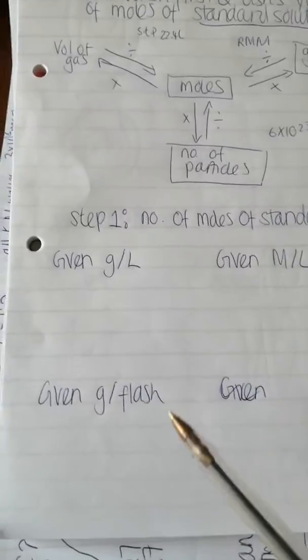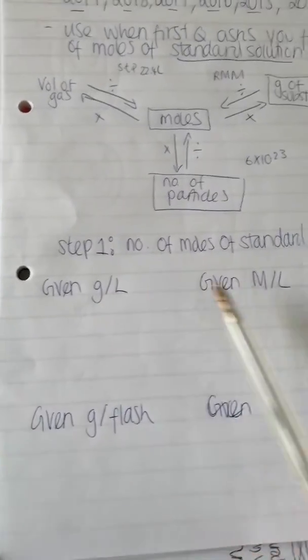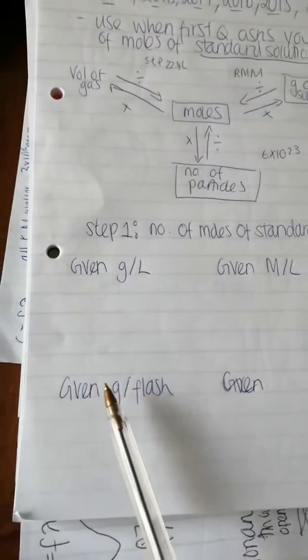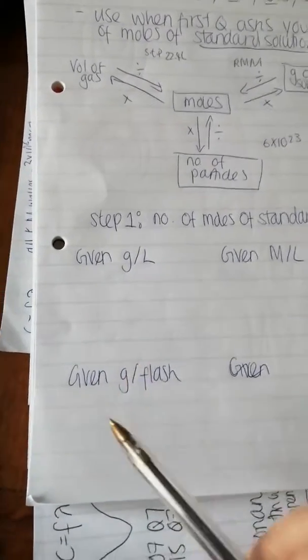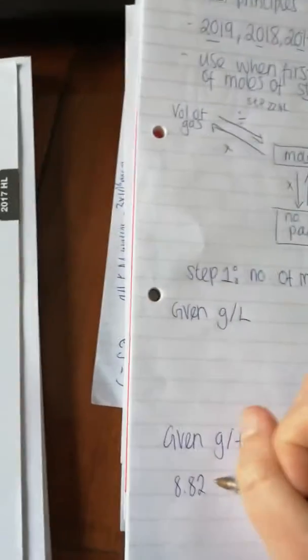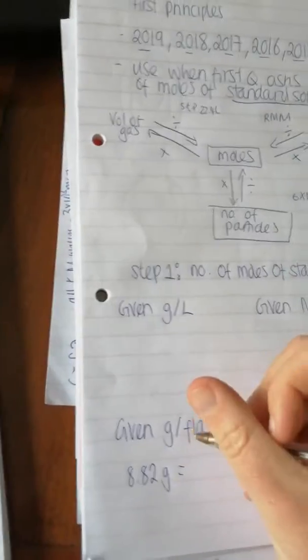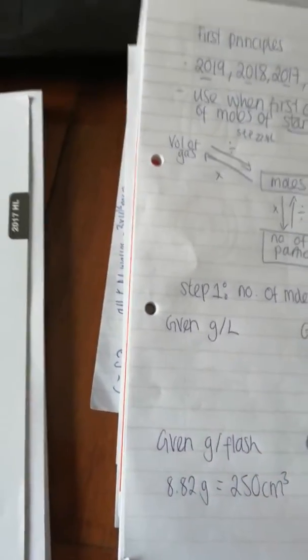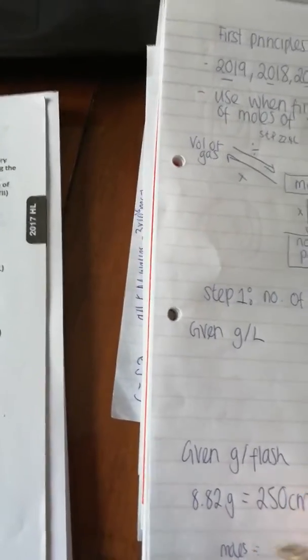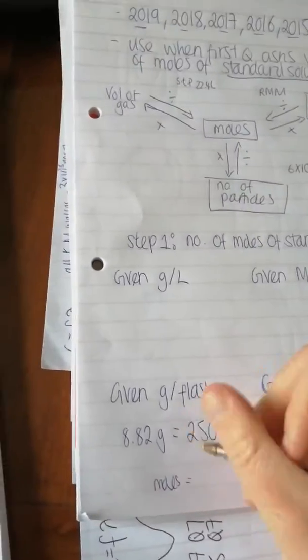You could have been told the grams per litre, you could have been told the moles per litre, or in this case, the grams in the flask. So we've been told that we have 8.82 grams in a 250 centimetres cubed flask. We are trying to find the moles in 25 centimetres cubed.